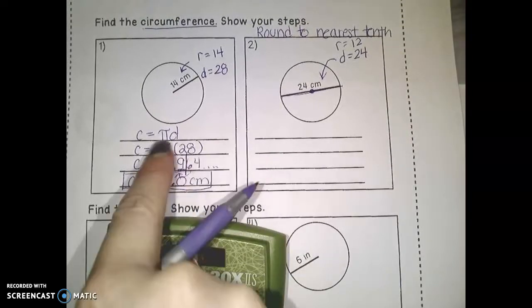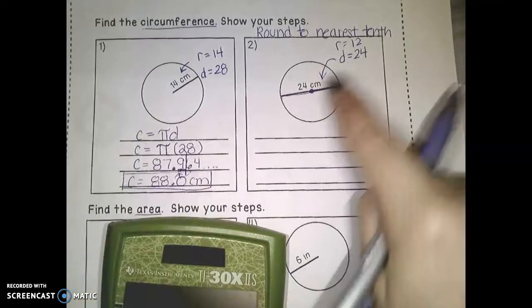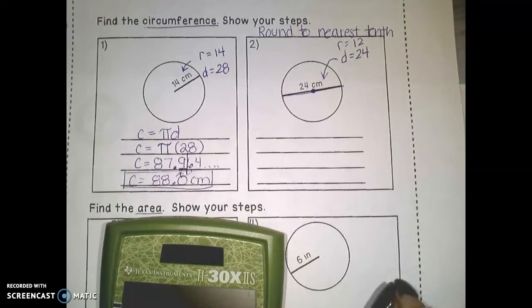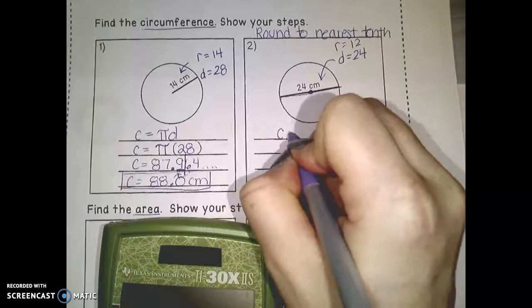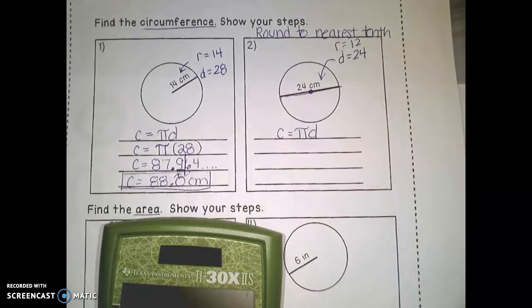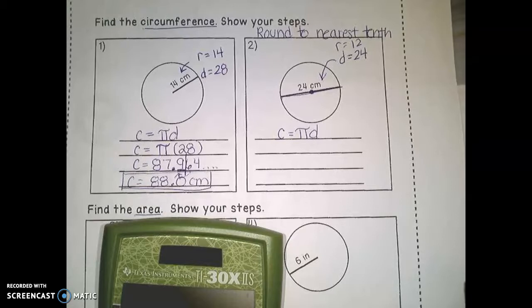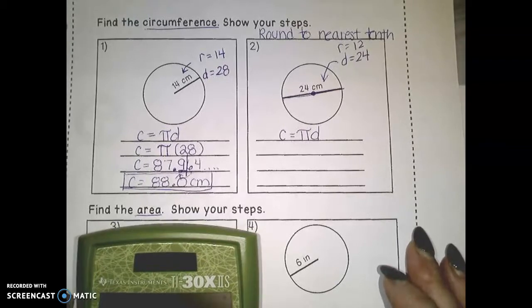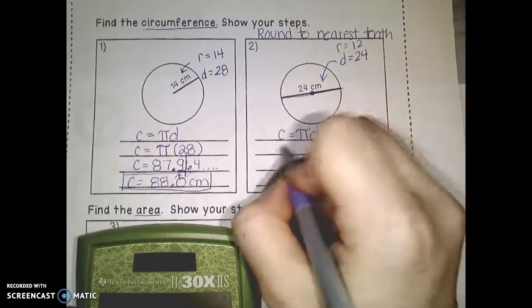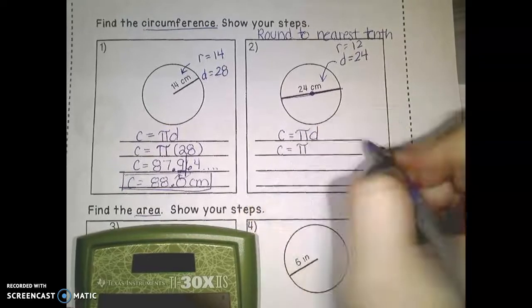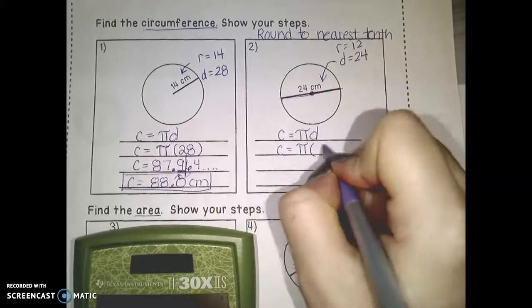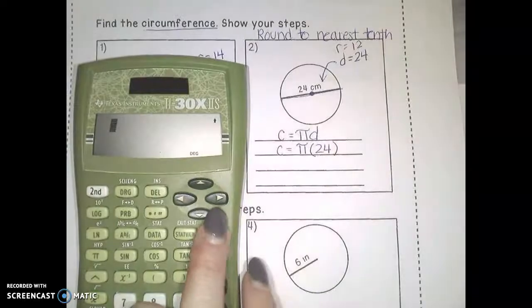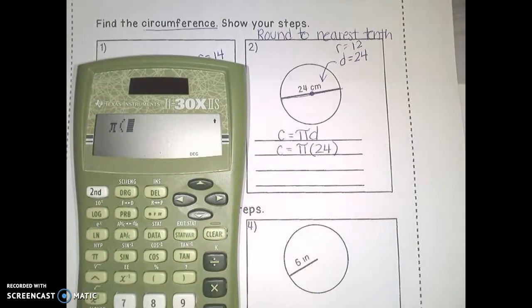Now we don't need that to solve for circumference because we can plug right in our diameter. But it's just good to know the difference between the 2 parts of your circle because you never know which piece you're going to get, a radius or a diameter. Okay, so I'm going to first start by writing my formula. I know this takes an extra 2 seconds, but that is going to be part of your credit, to show that you knew to pick the correct formula. So circumference equals pi times diameter. So I was given my diameter, pi is that set number, of 24. So now I'm going to grab that handy dandy calculator, pi, parenthesis, 24.